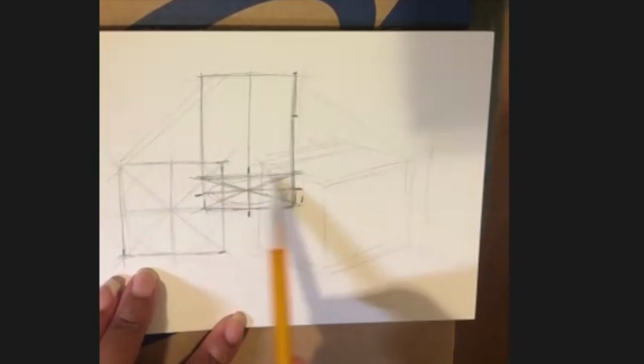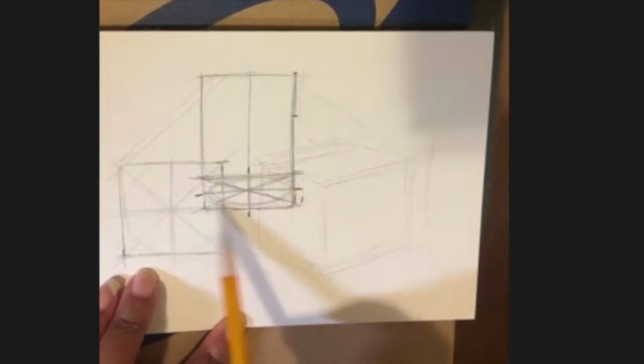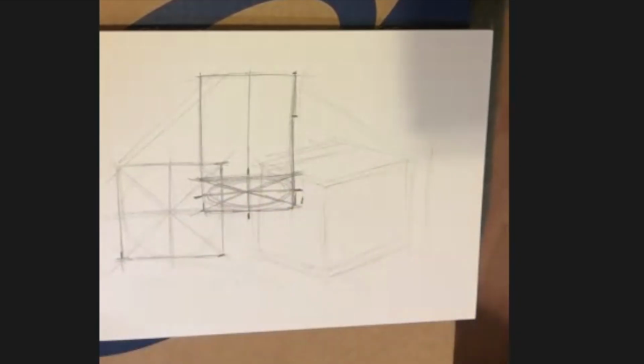So I'm just lightly ghosting in and gesturing in my lips so I can see it. You always want to see it before you start to actually draw in or use a gesture to see it. Then you can use your organizational line or a supporting line to help you with the construction of your ellipse.